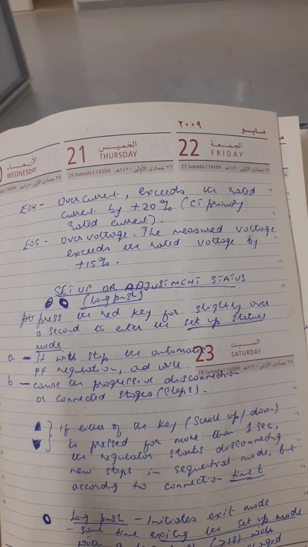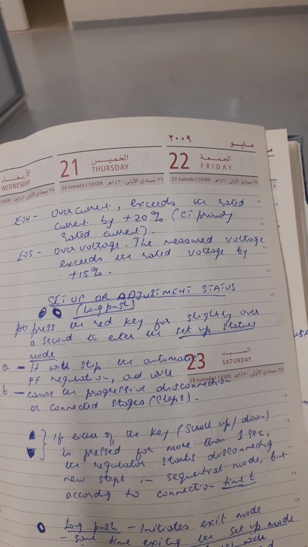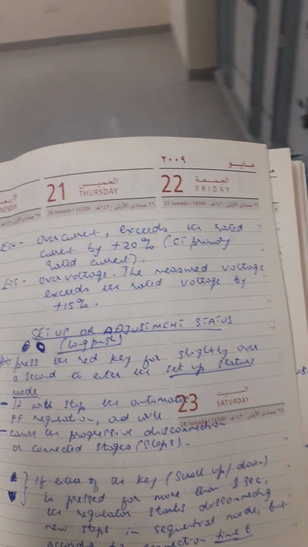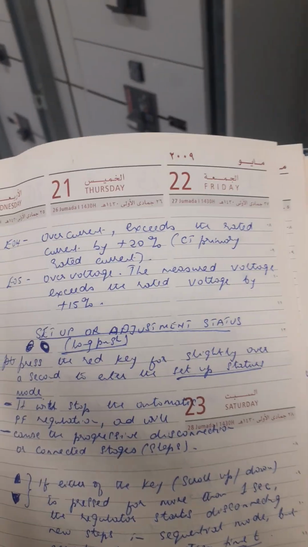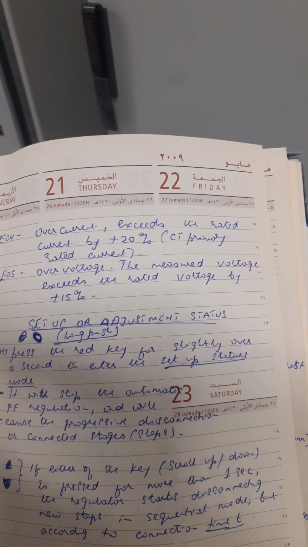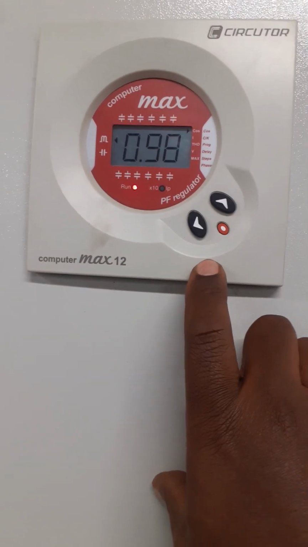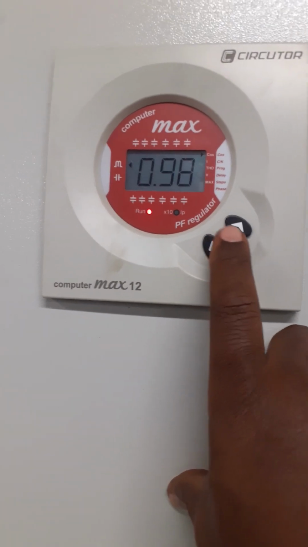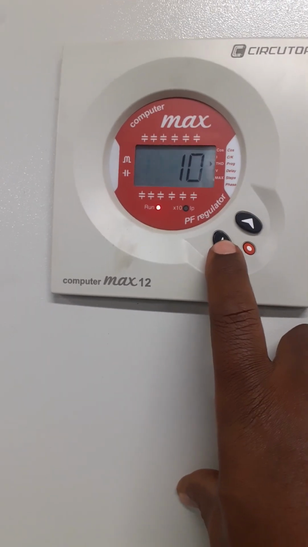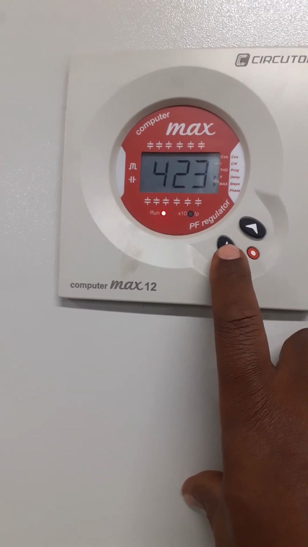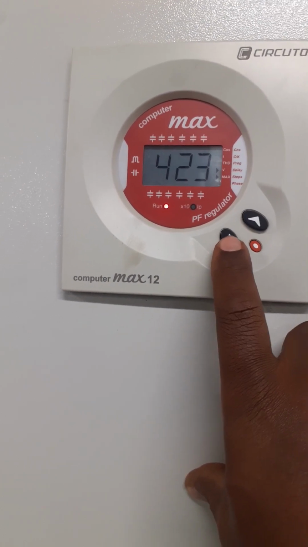Over voltage, on the other hand, is the voltage that we have set there, in our case 400 and I think 423, something like that. Those are the most common alarms that you might come across. So we can check our upper voltage, 423.